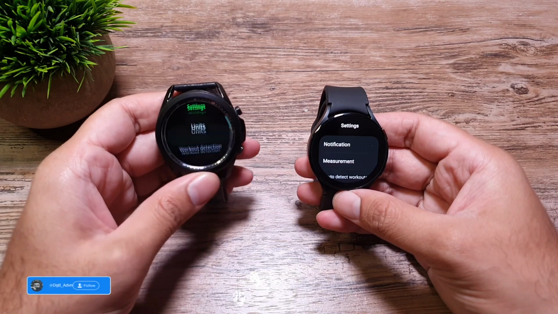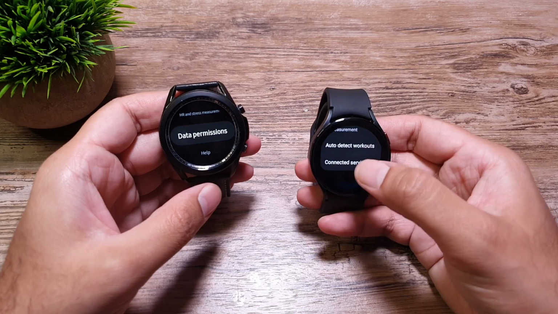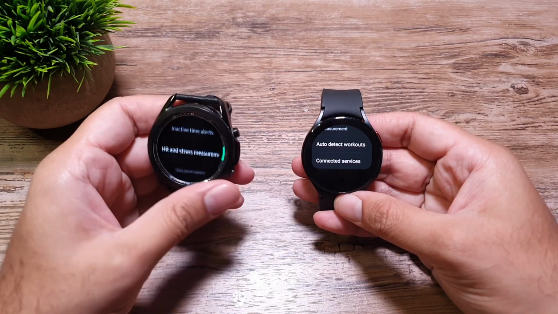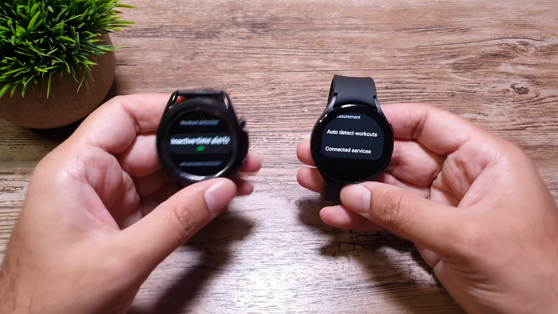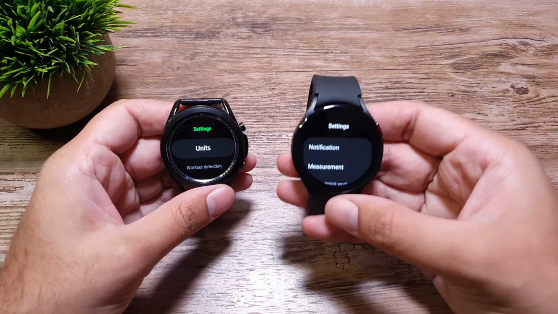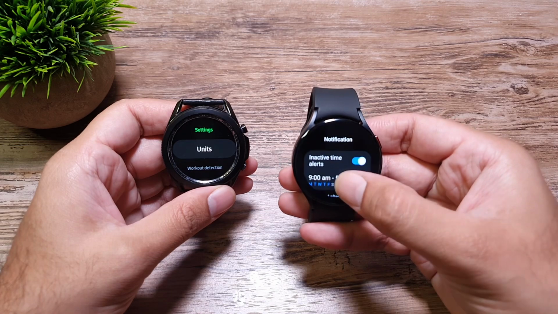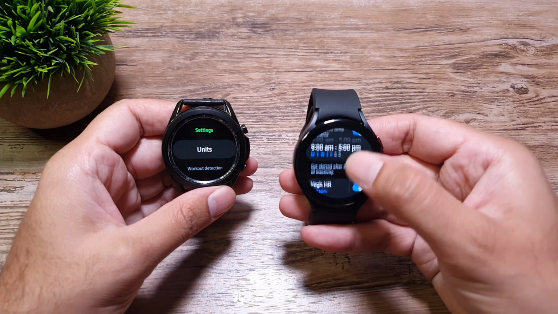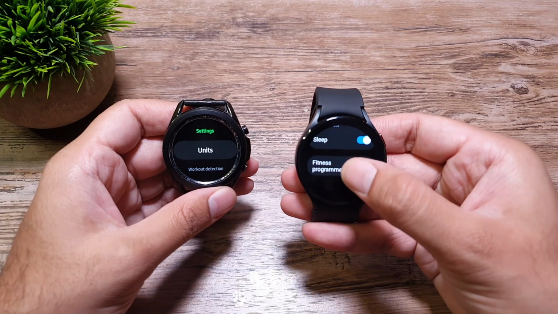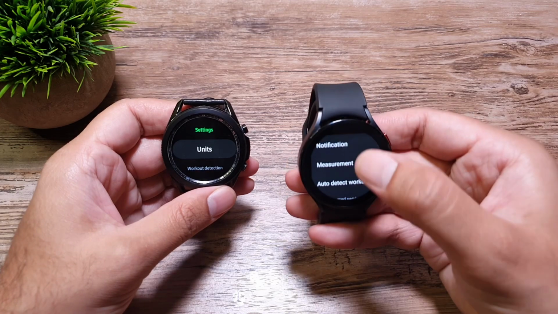Now here you will also see that they have organized Samsung Health settings in a much better way on Galaxy Watch 4, whereas everything is scattered and haphazardly staged on Galaxy Watch 3. So let's go ahead and take a look at some of these settings here. On Galaxy Watch 4, if you go in notifications, you will have your inactive time alerts here, high heart rate and low heart rate alerts, daily activity steps, auto detect workout, sleep. So all of these notifications and alerts are in one place.